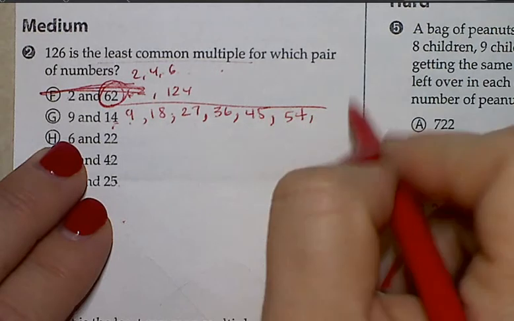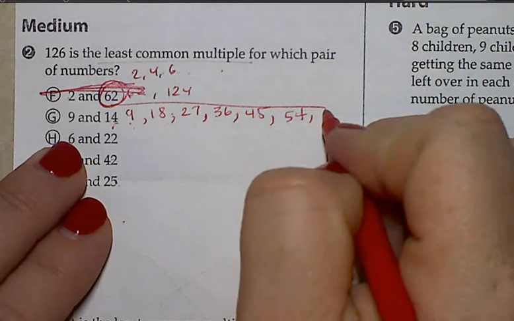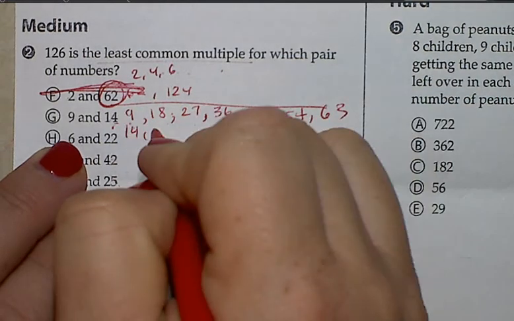So I'm still writing down. So here's 9 times 1, 2, 3, 4, 5, 6, and times 7. Okay, help me with the 14s. 14, 28. What's my next one?